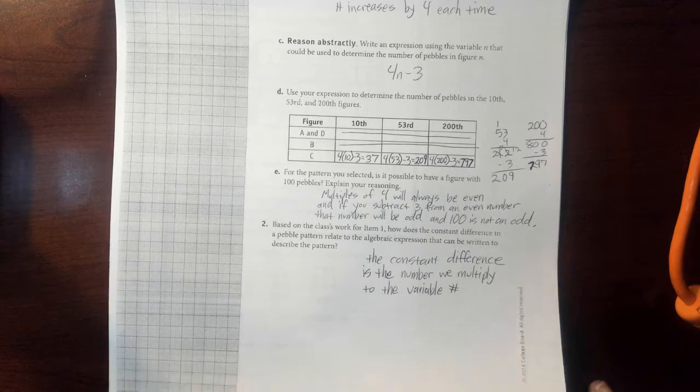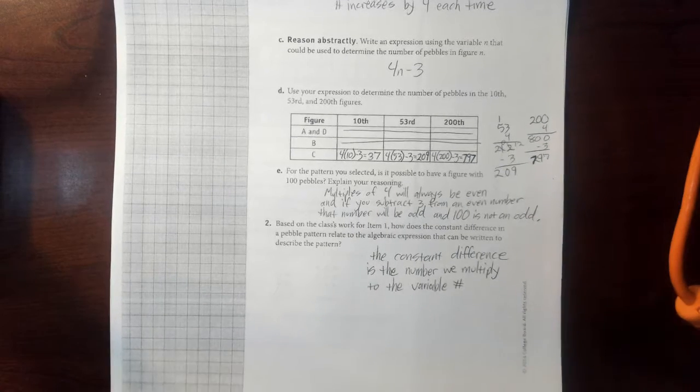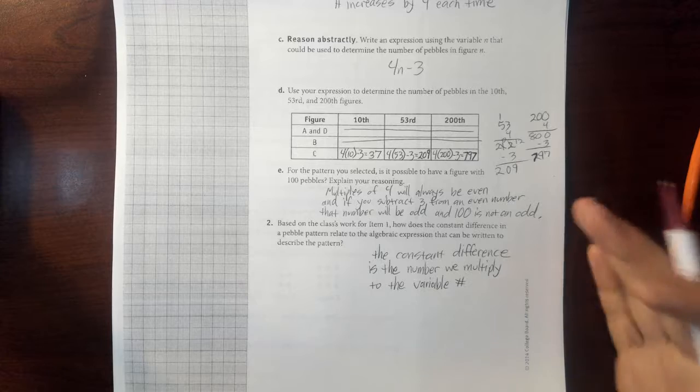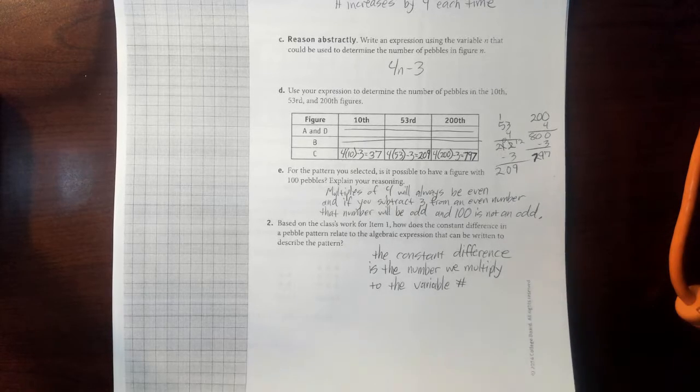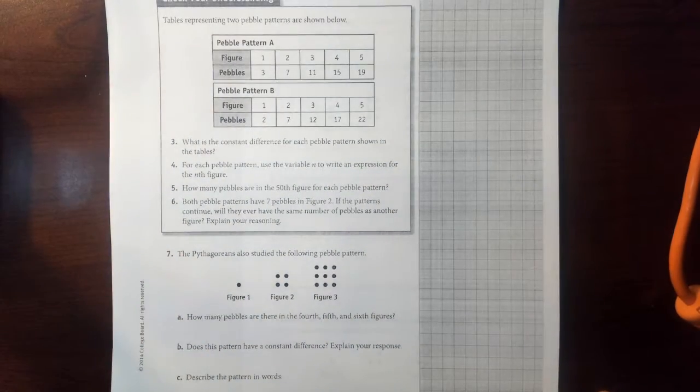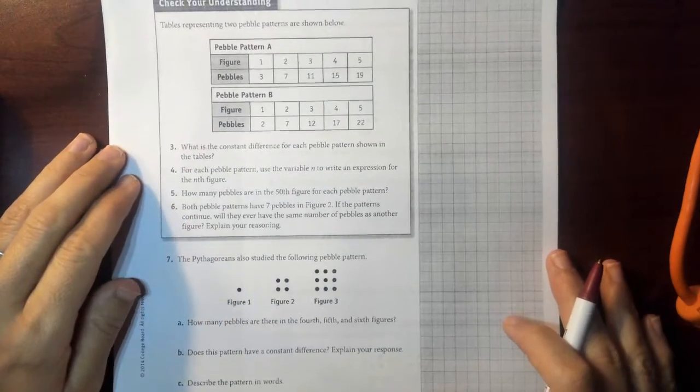Okay, sorry, I'm just trying to get through this as quickly as I can because it's a lot. If you need to pause the video and read over it a little bit more, then you can feel free to do that. So we're going to go to the next page.